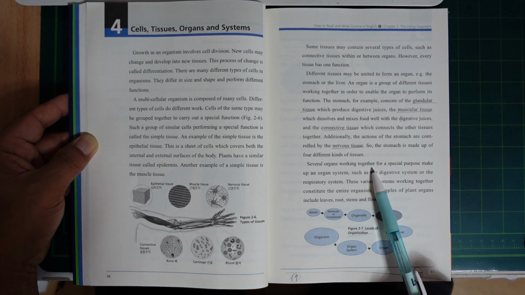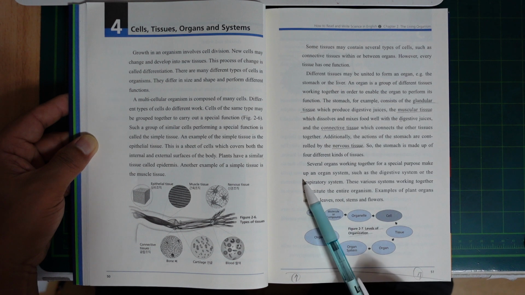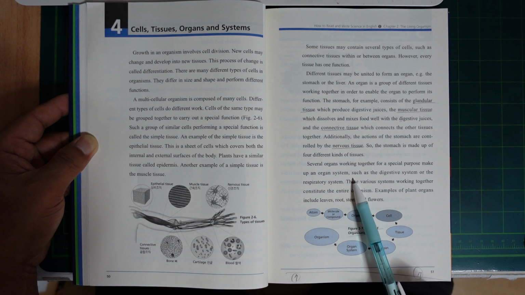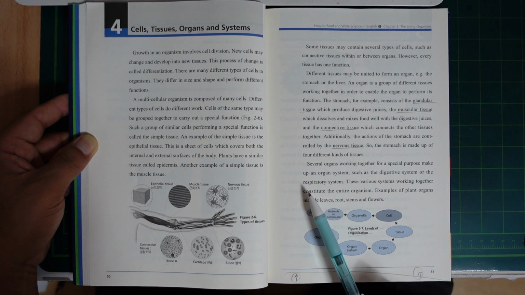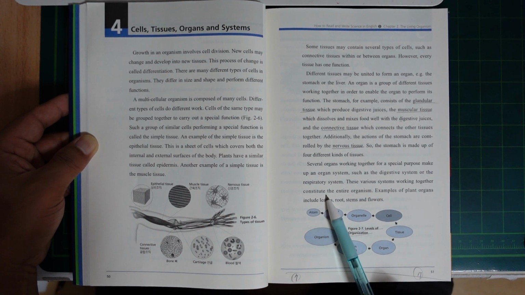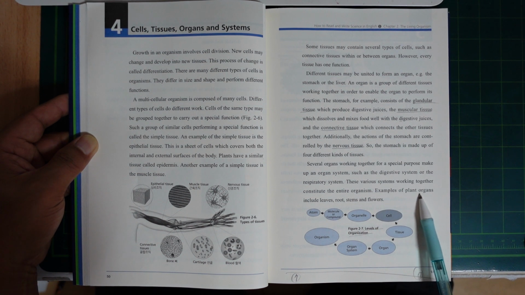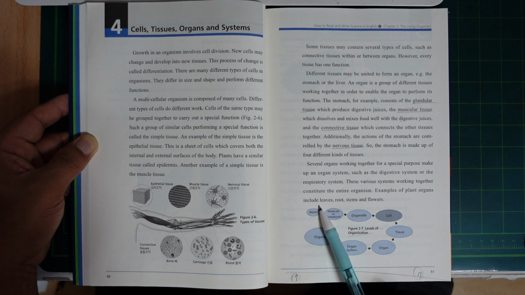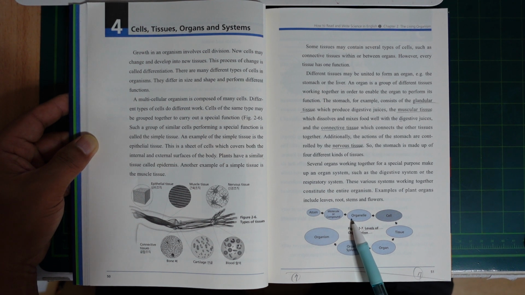Several organs working together for a special purpose make up an organ system, such as the digestive system or the respiratory system. These various systems working together constitute the entire organism. Examples of plant organs include leaves, root, stem, and flowers. Levels of organization: atom, molecule or compound, organelle, cell, tissue, organ, system, organism.